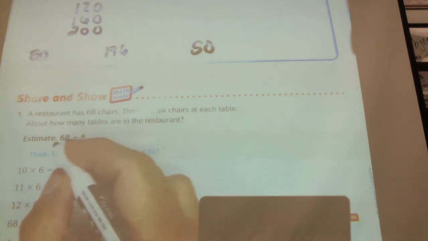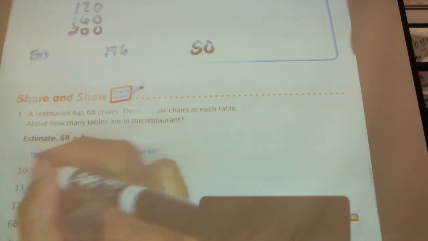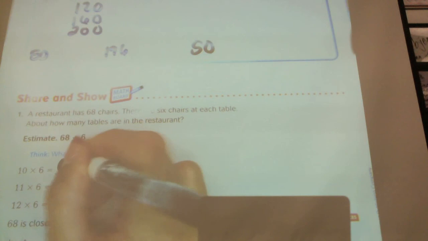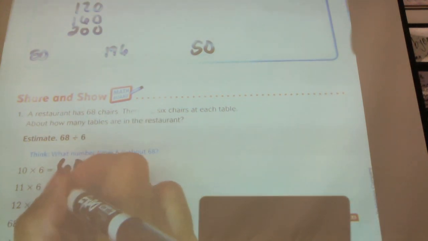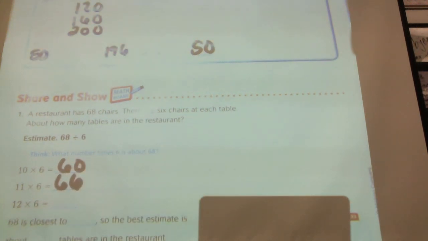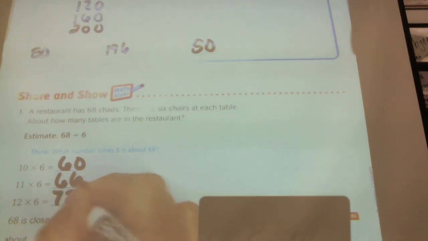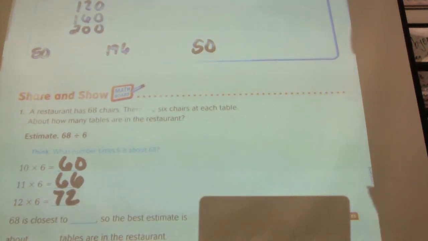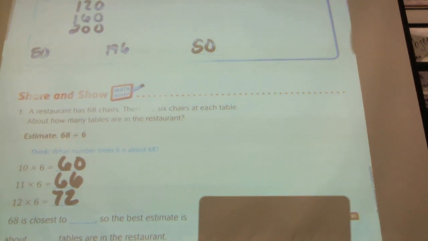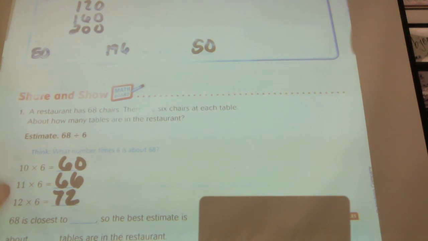So you guys are already kind of doing this in your head. We're going to go ahead and go through all the steps. 10 times 6 is? 60. And we know we're not there yet. 11 times 6 is 66. And we know we're still not there, so we're going to go one more. 12 times 6 is? 72. Okay, so now we've passed. We know there's between 11 and 12 tables. Because there's at least 11. There could be 12.